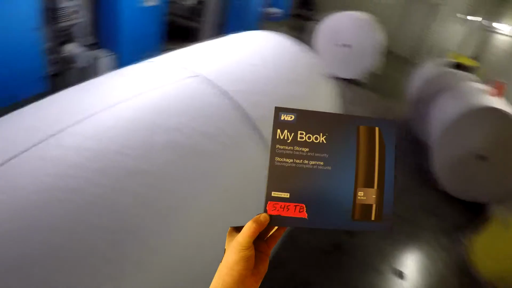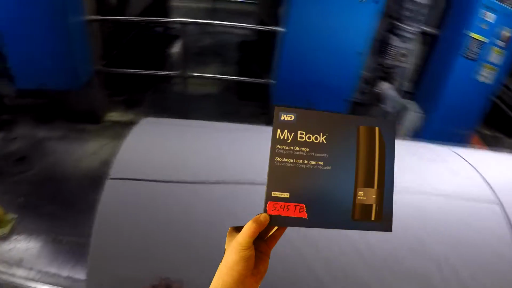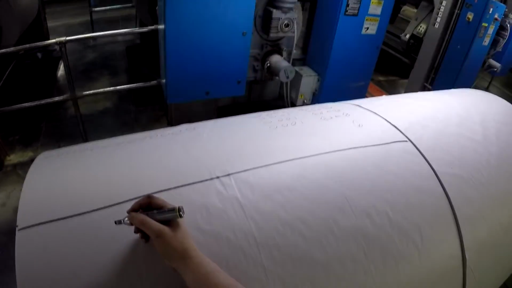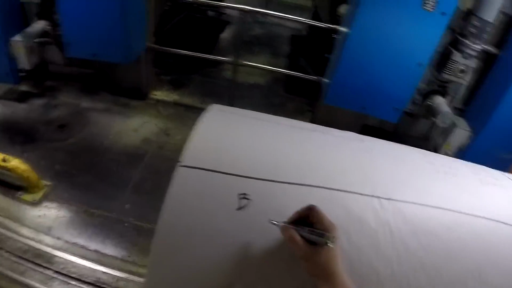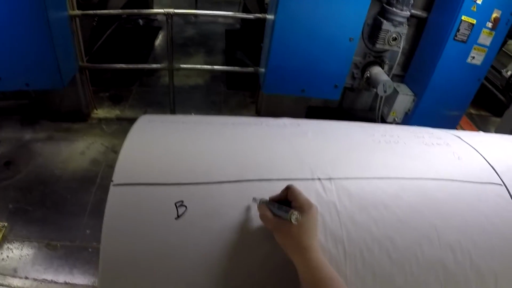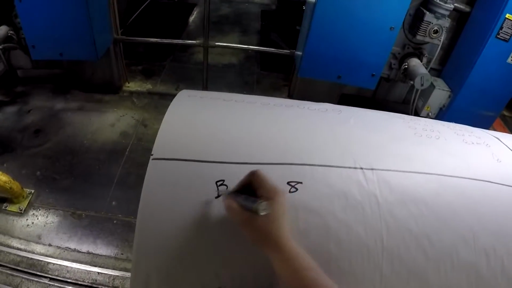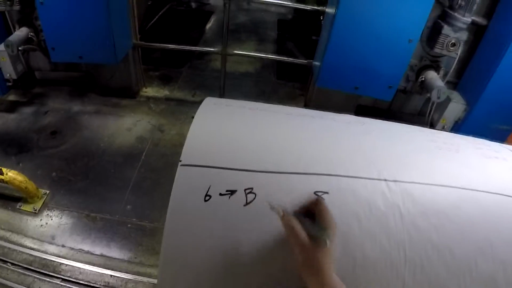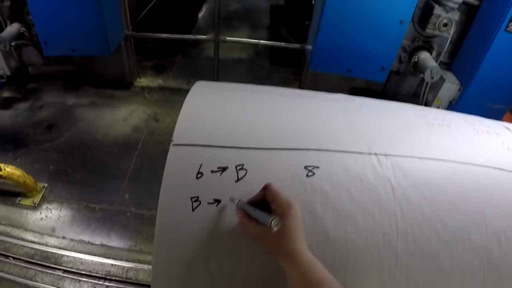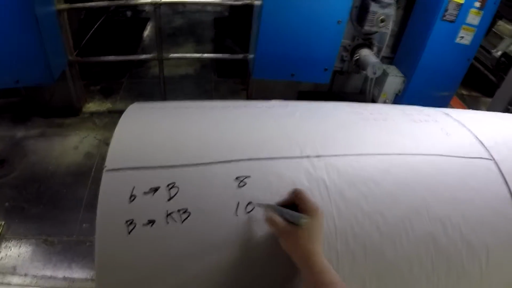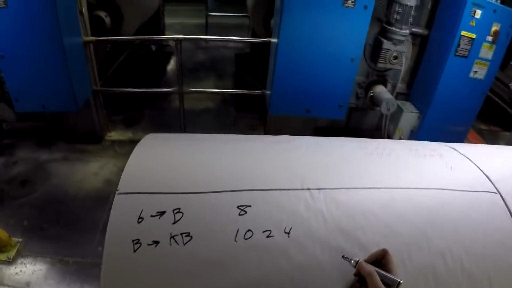For engineering, this is the way that a computer looks at the size of a hard drive. For a byte, you have 8 bits. Bit to a byte is 8. Bytes to a kilobyte, 1,024. Maybe I should explain how we get that.